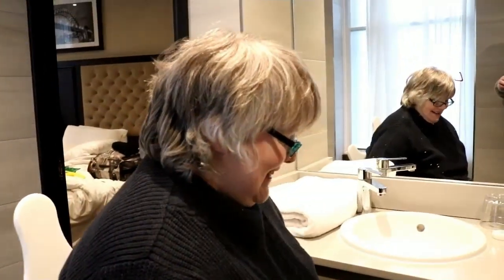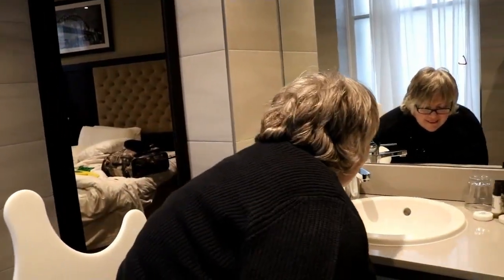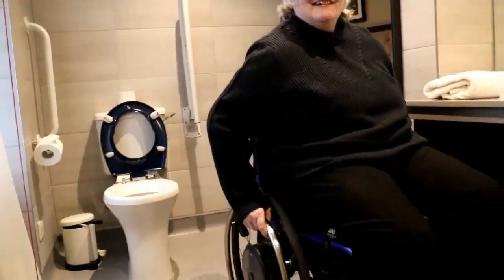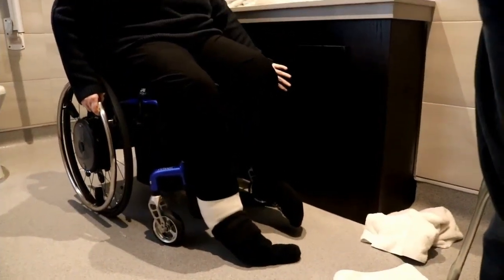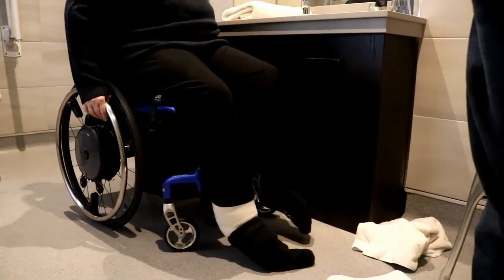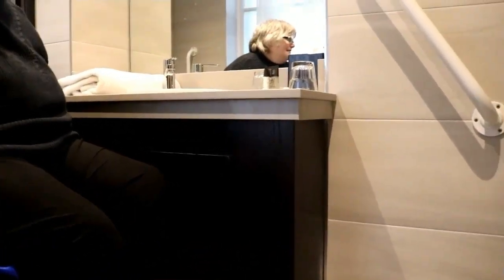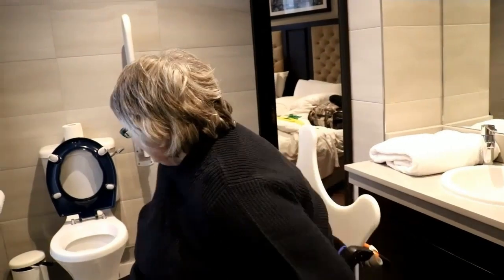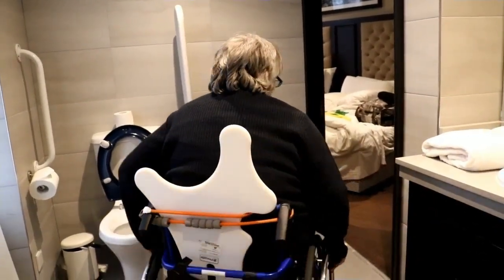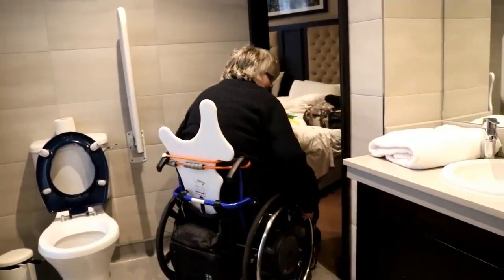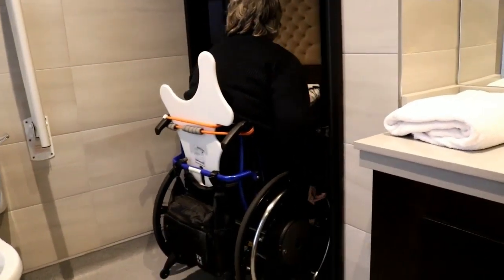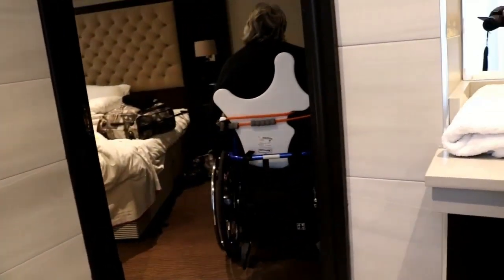But yeah, I can't go under the sink and reach it well. Because you've got to be sideways. But you've no choice but to get as close as you can. Which isn't ideal, having an electric wheelchair. Oh, and then obviously we've got a little ramp in and out of the wet room.